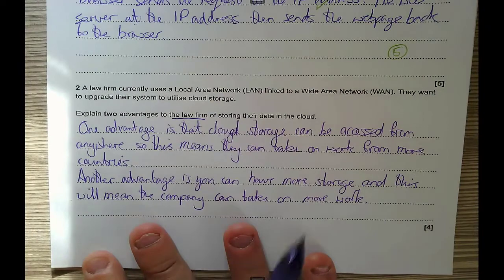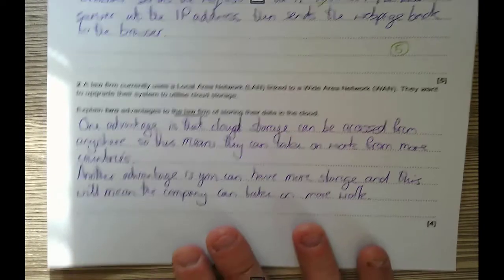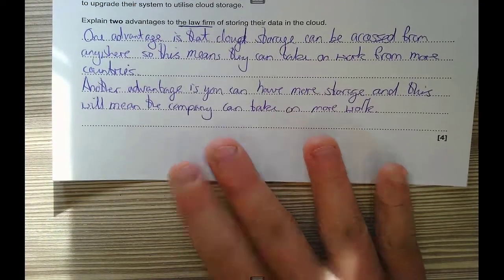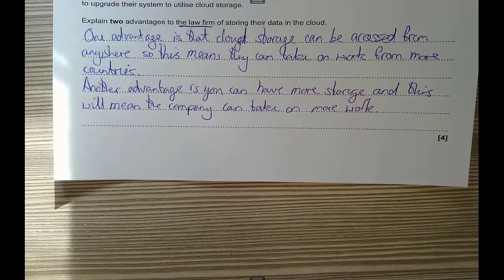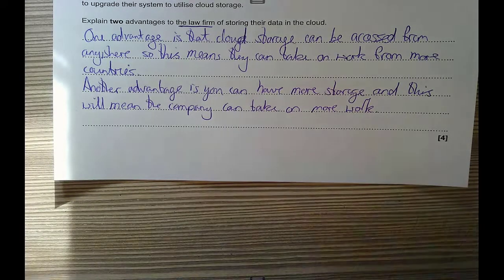Okay, so more storage for 1 mark, applying it to the context for the second mark. Okay, so let's move that up. Let's get the mark scheme at the ready, and let's have a look.